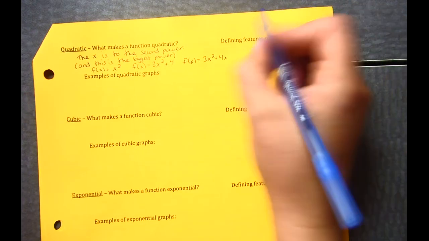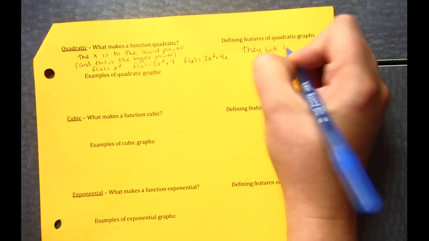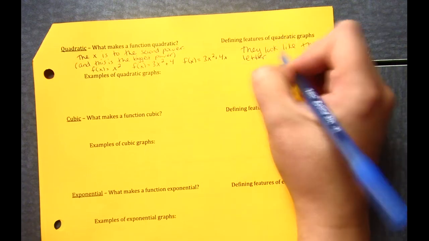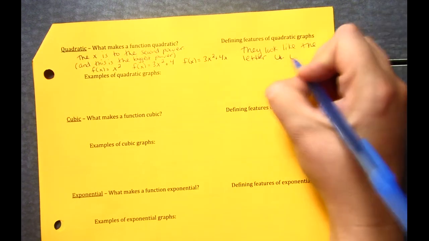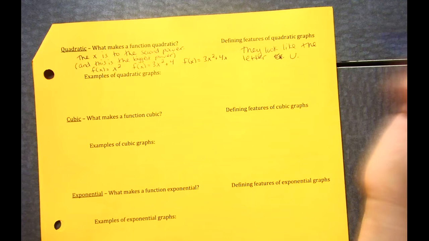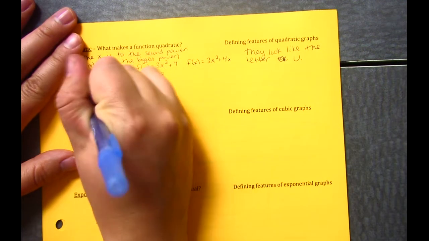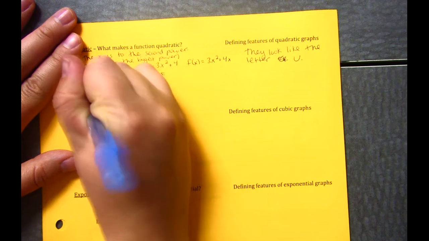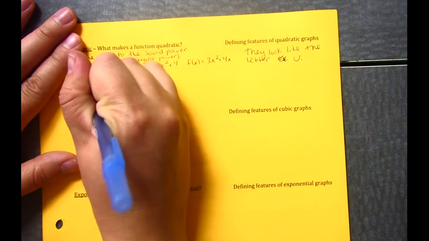The defining features of a quadratic graph, they look like the letter U, but minus the tail. Just the U. Let's draw it like that. They look like the letter U. So examples of quadratic graphs, they could be a U like this.